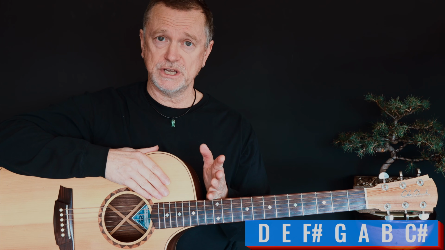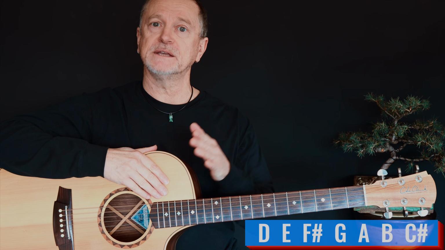So the D major scale, which is what we're going to use today because the D major chord is a really useful little shape and a simple way to see how this 7th note affects our chord. The D major scale: D, E, F sharp, G, A, B, C sharp.